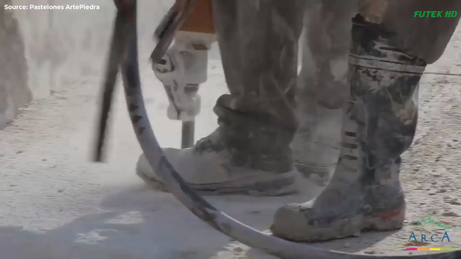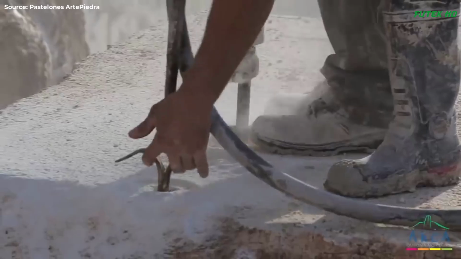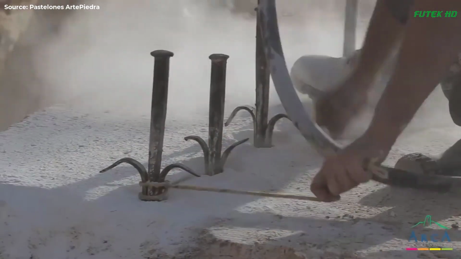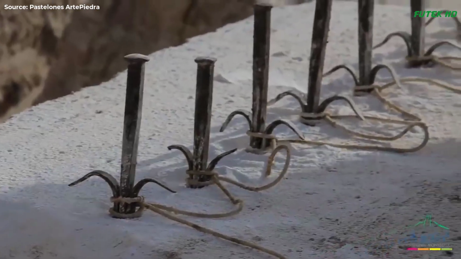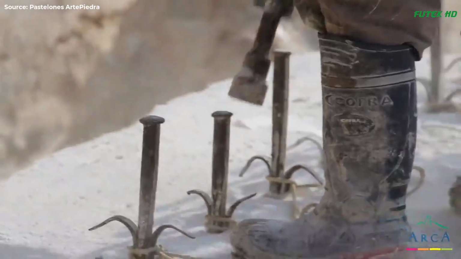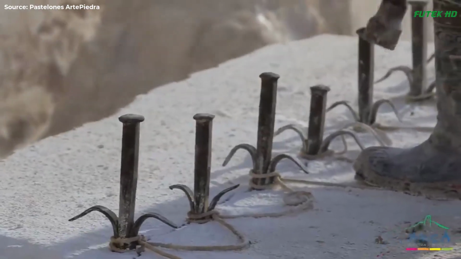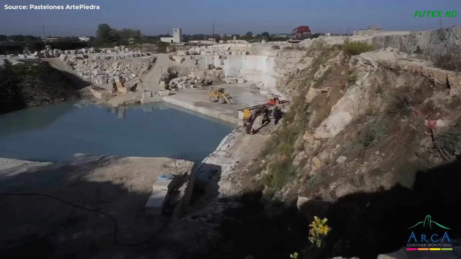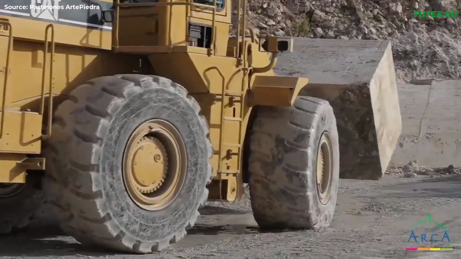The extraction process begins with drilling holes into the travertine bedrock. These holes are strategically placed to create a grid pattern that will guide the subsequent cutting process. Modern technology, such as diamond wire saws and chainsaws, is commonly used to cut large blocks of travertine from the quarry face. These blocks can weigh between 6 to 15 tons each.